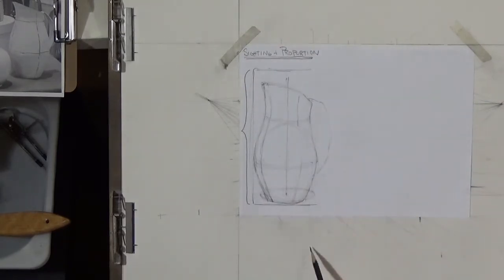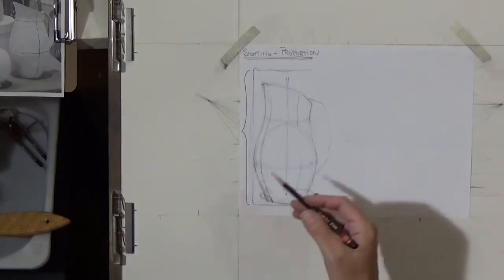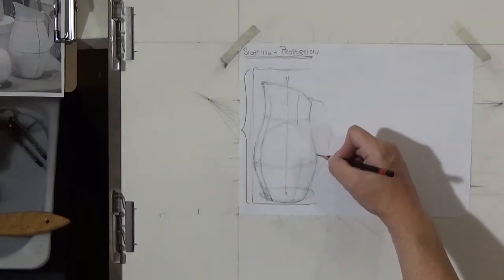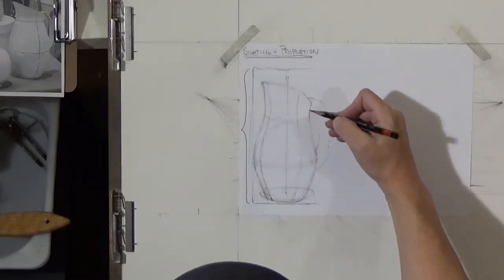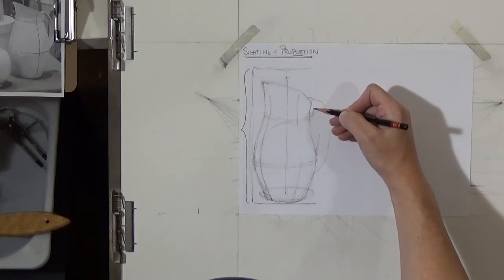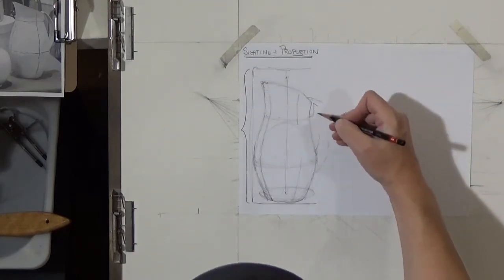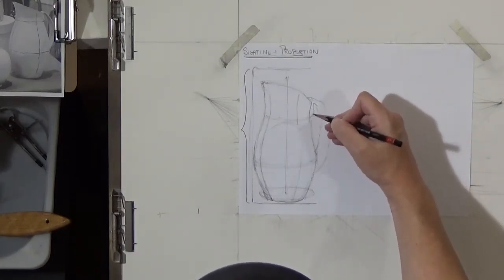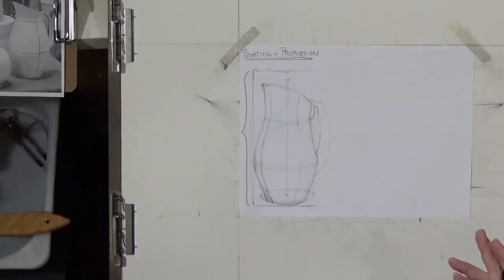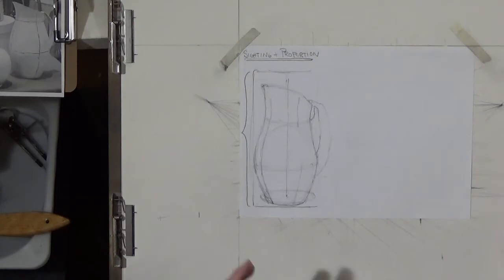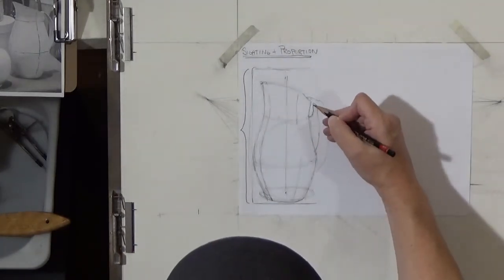It has known proportions, and I'm using lots of different kinds of clues to help me sight this thing. So sighting is about finding your way through a drawing using a lot of different visual clues, not just one thing. Sometimes I'm looking at this place, for example.